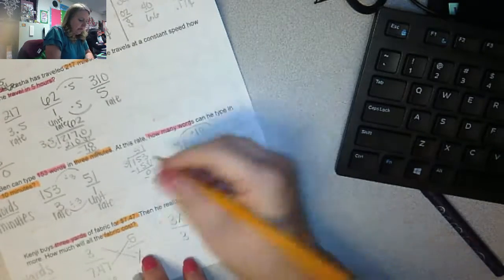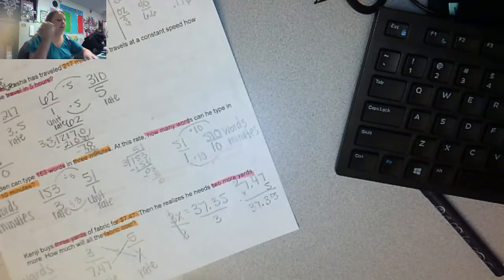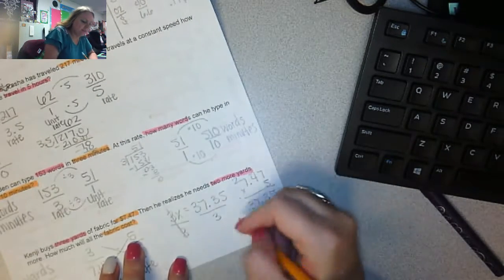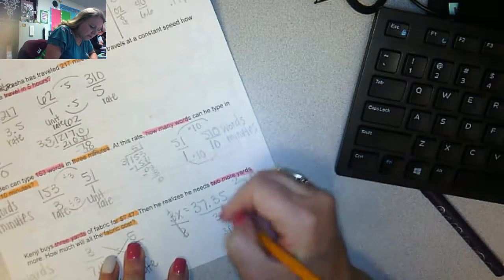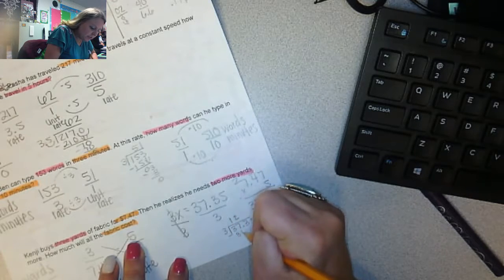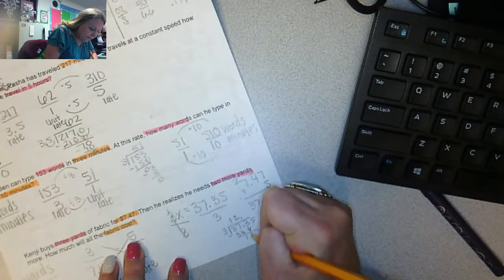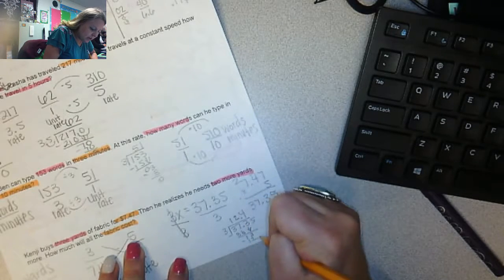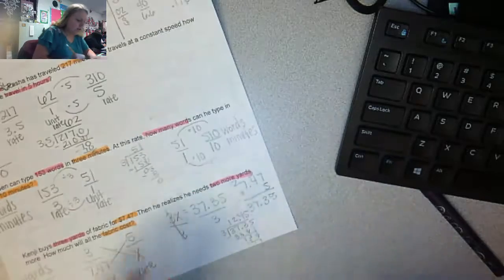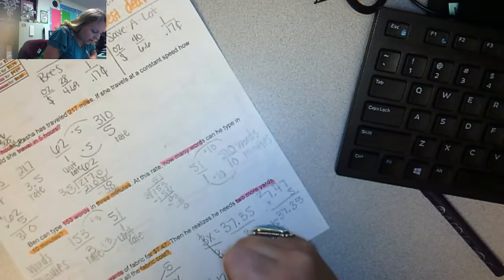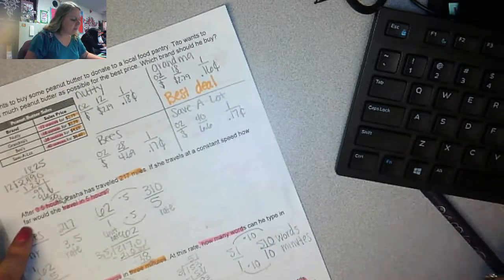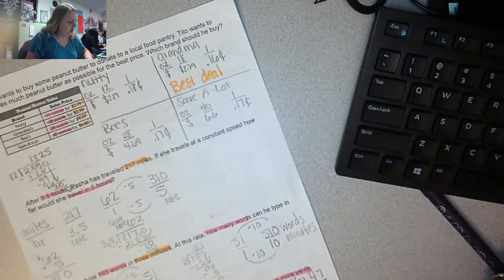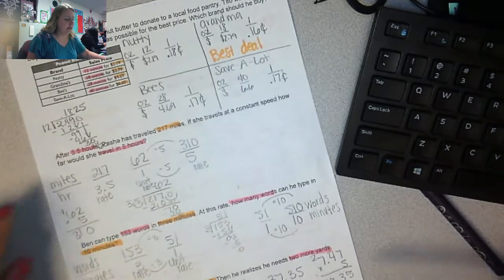Okay, so I'm going to put 37.35 inside the house, and I'm going to put 3 on the outside. So that goes 12 times, which gives you a 36. Bring down the 3. That goes 4 times. And then that would give me 5 times. So for the 5 yards of fabric, it's going to cost $12.45.